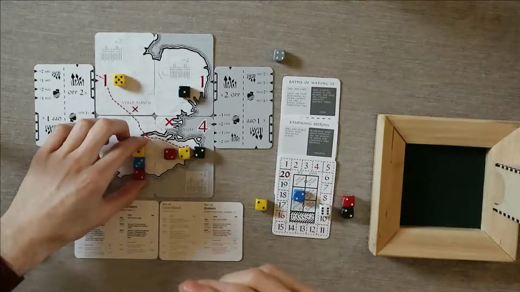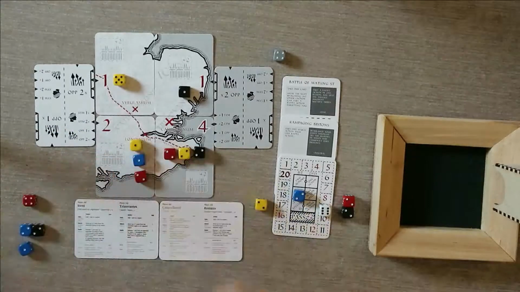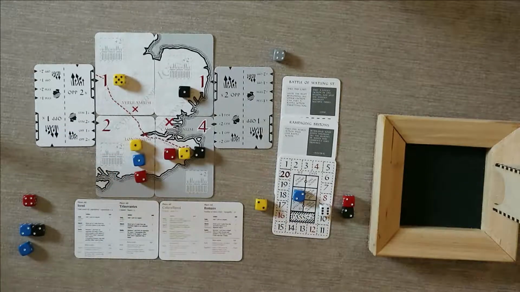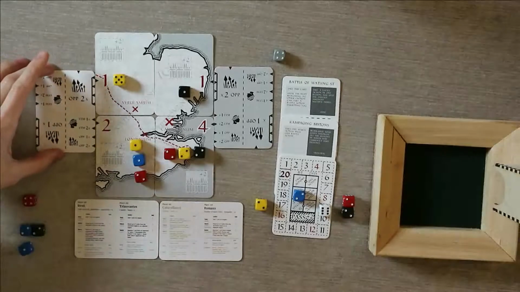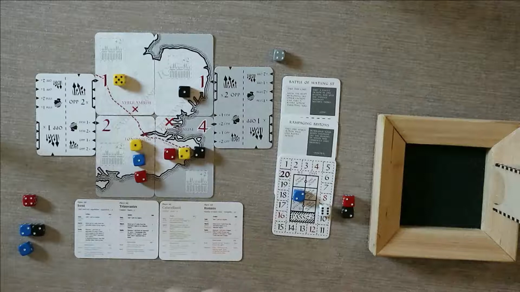Like that. So that costs them 2 units, so they've only got 1 on the board right now. But it does increase opposition in that region, so that goes to 1 sympathy. Okay, now the Catavolani.